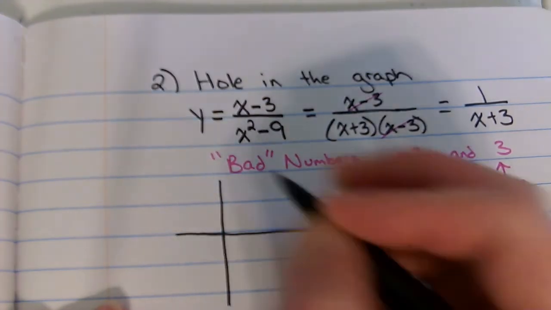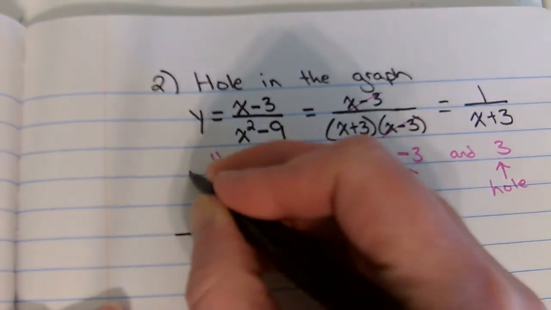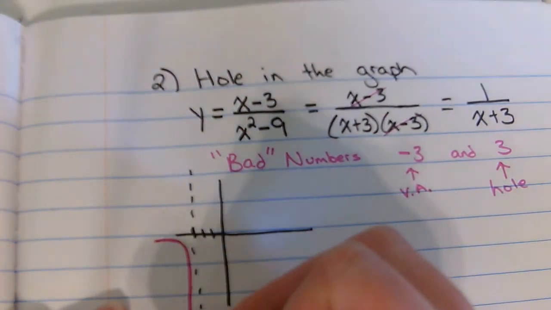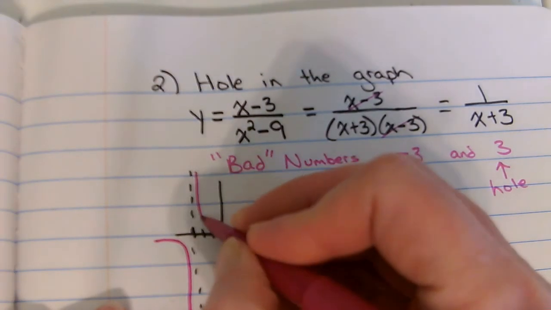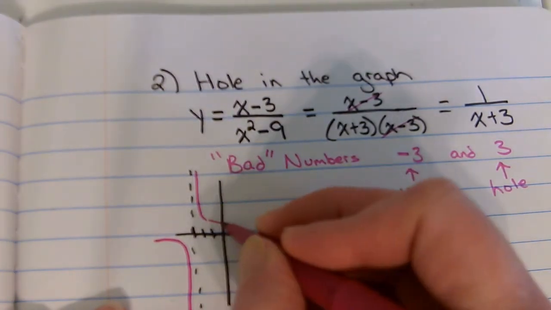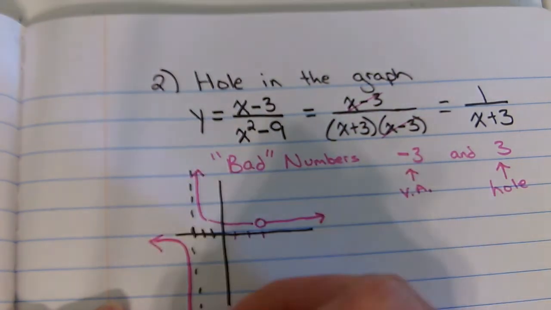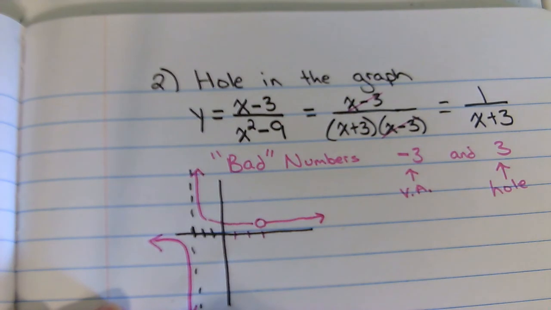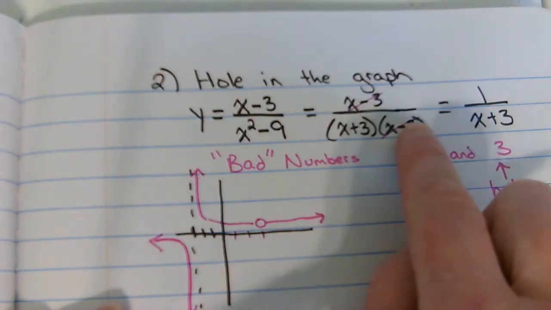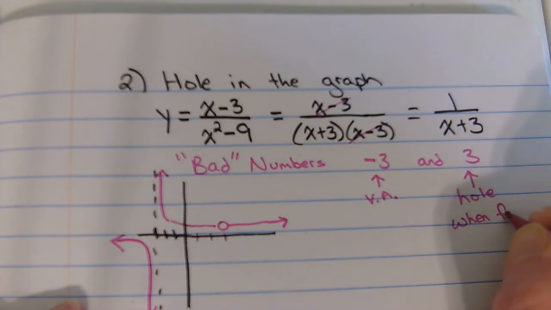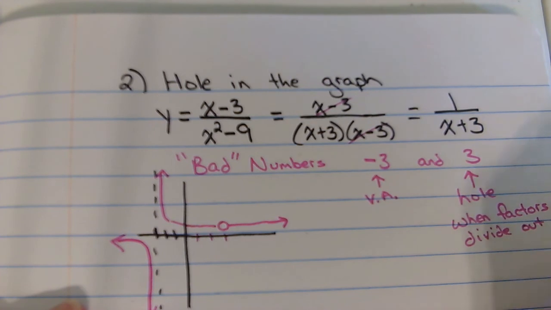So looking at that, it was 1, 2, 3. Here's that vertical asymptote. And we'd have this part of the graph. And then this graph would go this way, 1, 2, 3. But when it reaches 3, it's actually going to have a hole. So whenever you have factors that divide out, you get a hole. So let's make a note of that. When factors divide out, we get a hole.